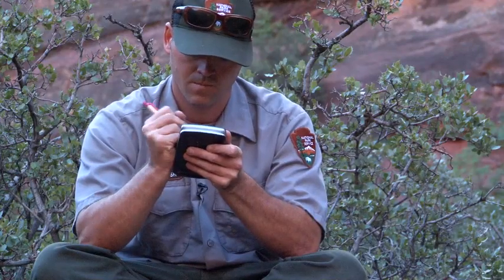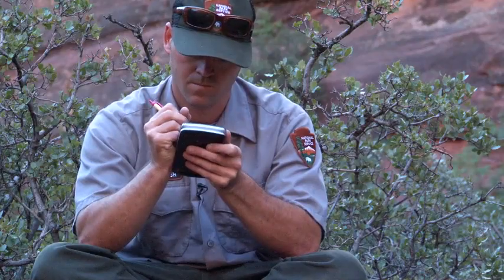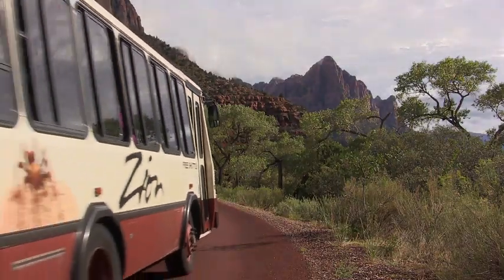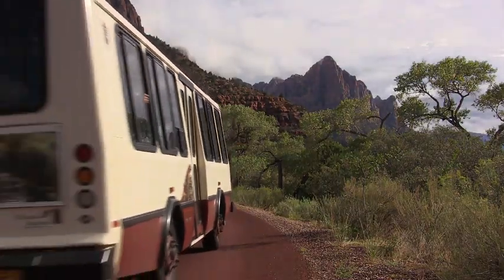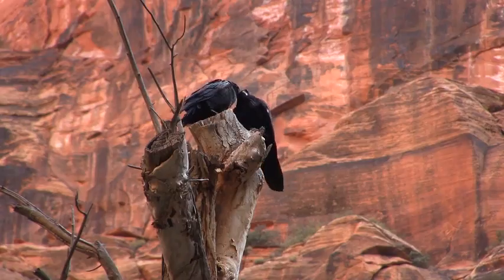Another reason why we do it is for a specific metric called the noise-free interval, which tells you the amount of time during that hour that you're doing the attended listening that you have only natural sounds that are heard.